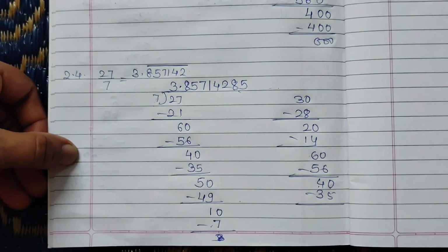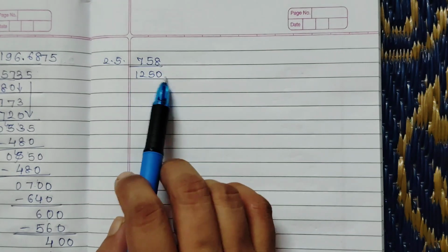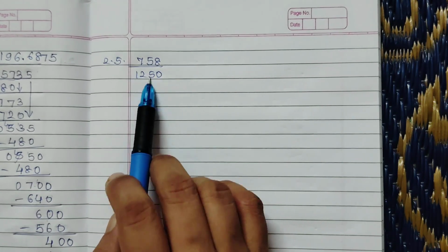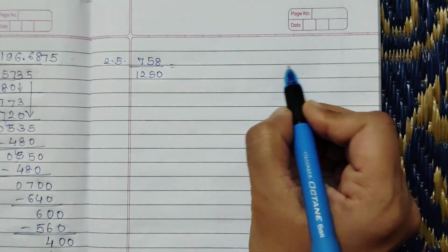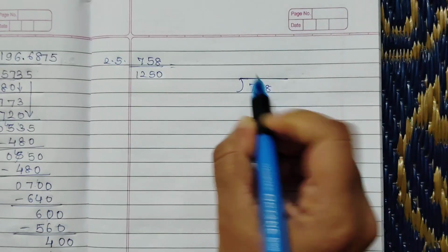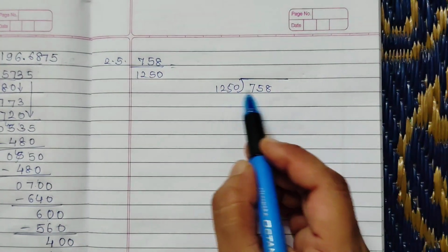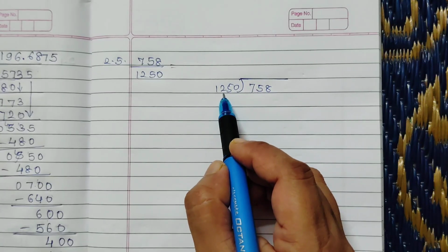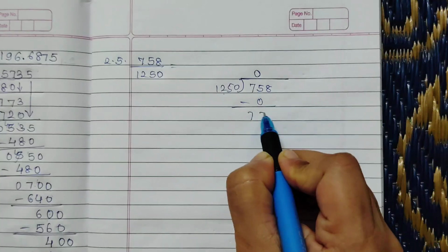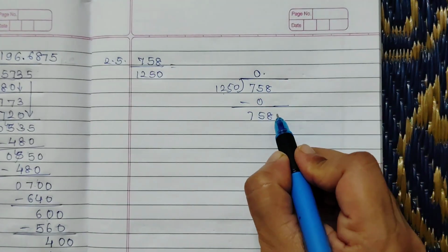Okay. Now next question. 758 upon 1250. Now this is a bigger number than this. So let's start. 758 inside we will write, the numerator, and outside the denominator, that is the divisor. Now this number is smaller than this, so 1250 0s are 0. So 758 comes down. There is no number, so we're going to give a point and then 0 comes.